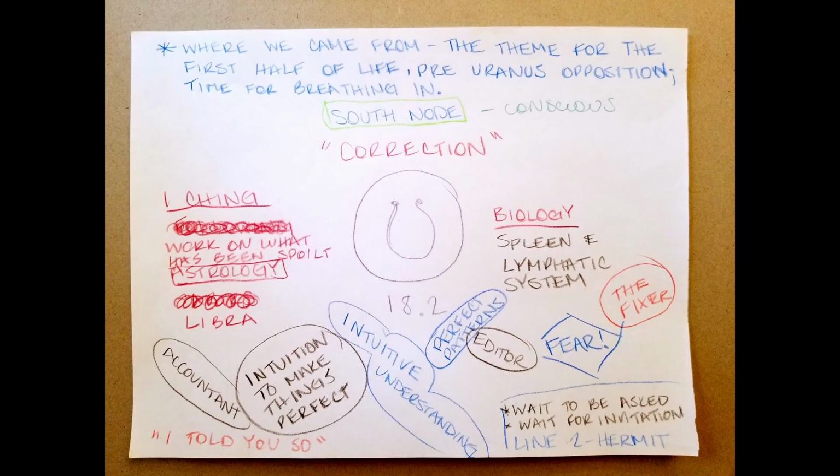And it means where we came from, the theme for the first half of life, pre-Uranus opposition, time for breathing in. So my conscious South Node is the gate of correction, 18.2. And for the I Ching, it's called work on what has been spoiled. The astrology behind it is Libra. Biology is spleen and lymphatic system. It's another hermit gate that I have because of the 0.2.